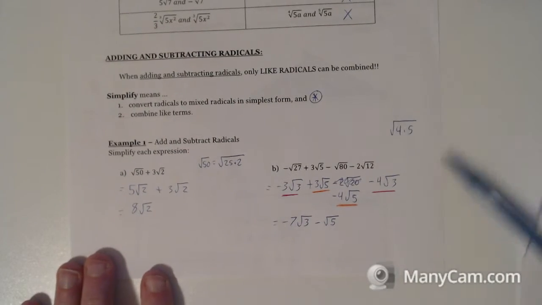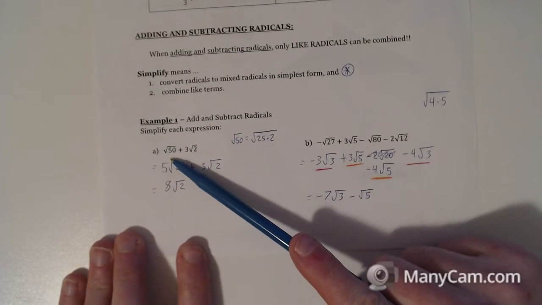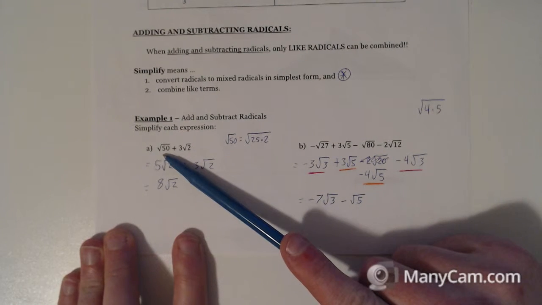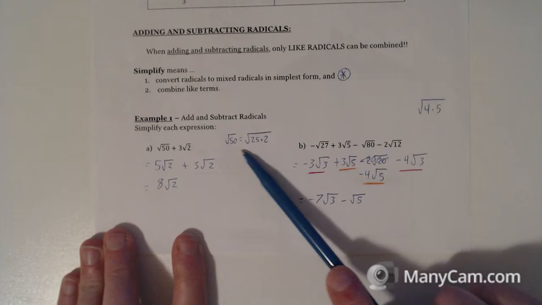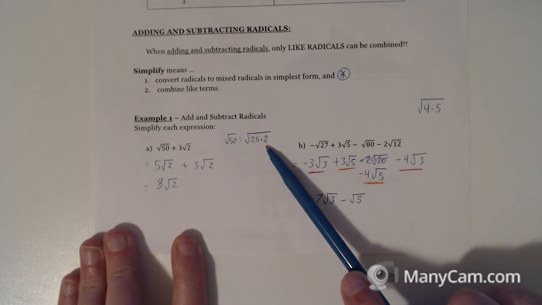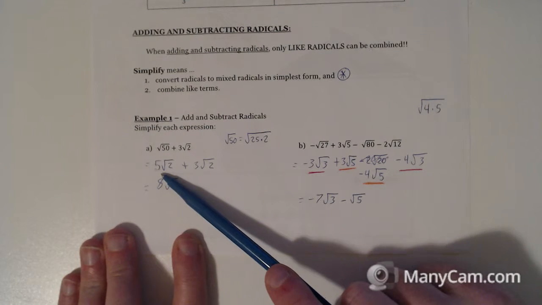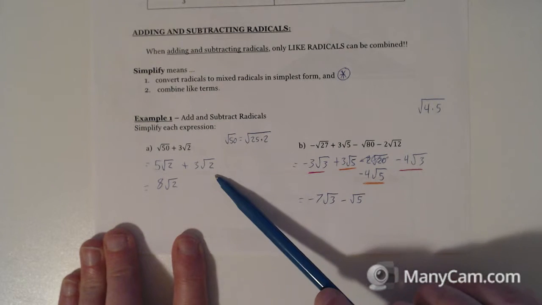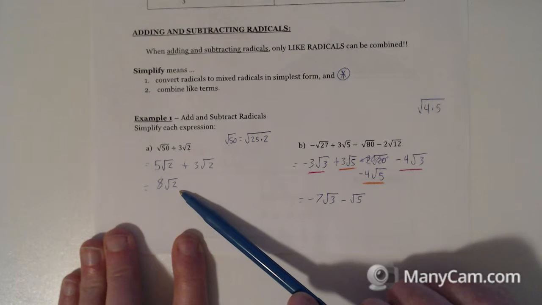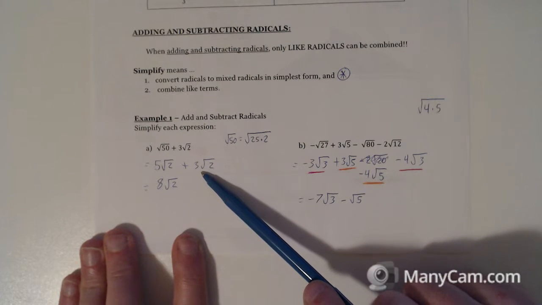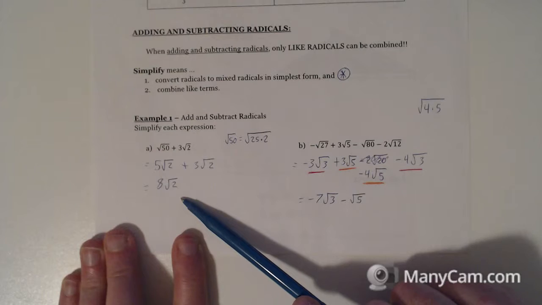Okay, so let's try a couple questions. So we have root of 50 plus 3 root 2. We need to simplify root of 50. We remember that root of 50 is actually 25 times 2. So the 25 comes out, and it becomes 5 root 2. So this question is 5 root 2 plus 3 root 2, which simplifies down to 8 root 2. These are like radicals, so we have 8 of them. Not too bad.